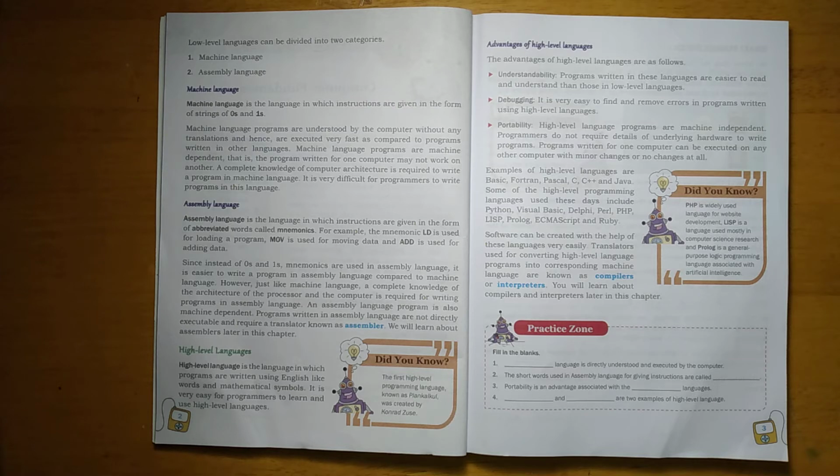Machine language is the language in which instructions are given in the form of strings of zeros and ones. Because the computer is an electronic machine and it works on electrical signals which have two states, on and off. The on state is represented by the digit 1 and the off state is represented by the digit 0.